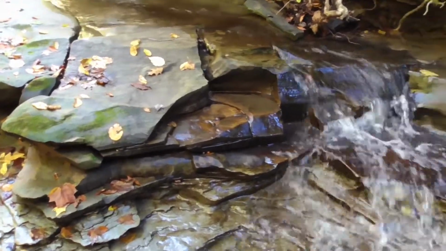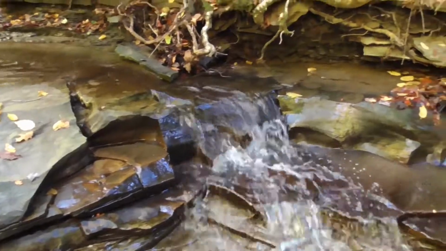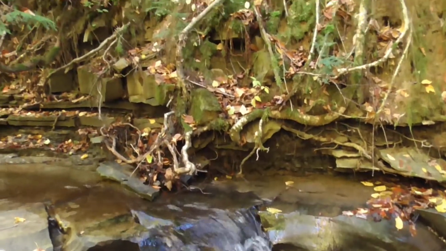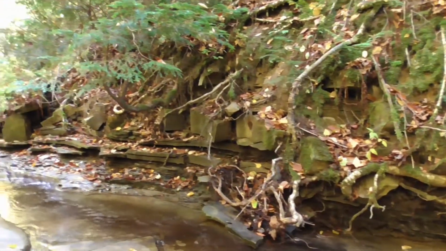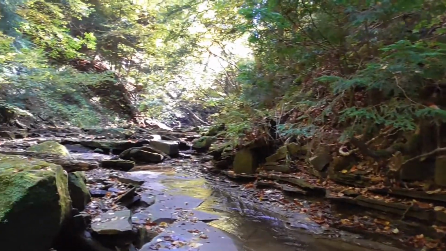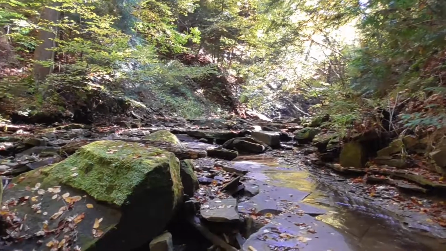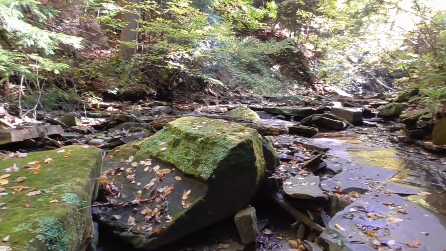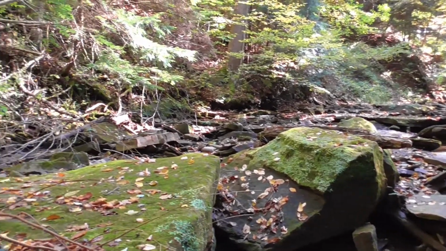So this is a nice example of the Bedford Shale layers. And you can see they're thick and blocky. We have some Berea sandstone pieces here in front of us and chunks of Bedford Shale.